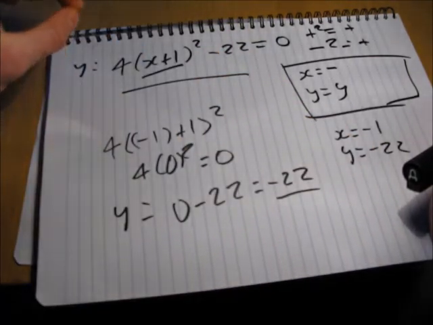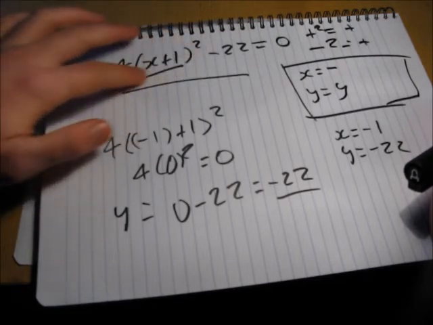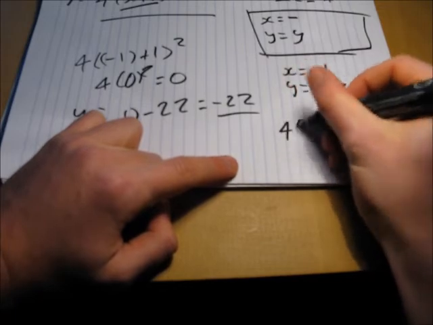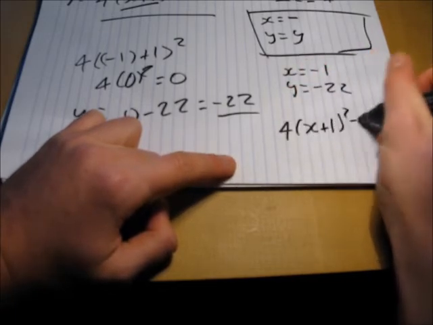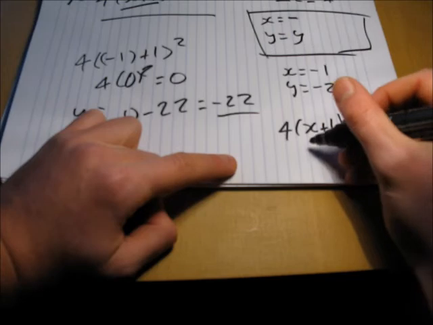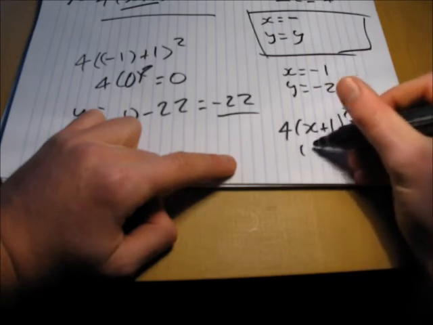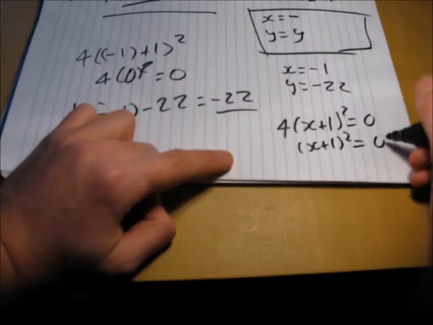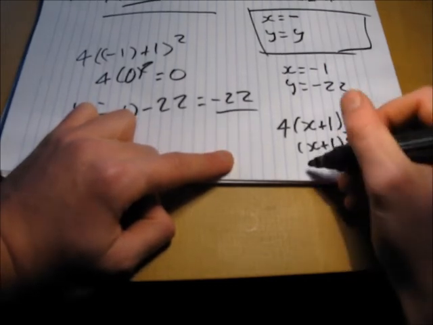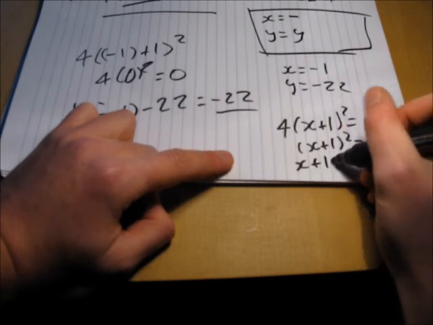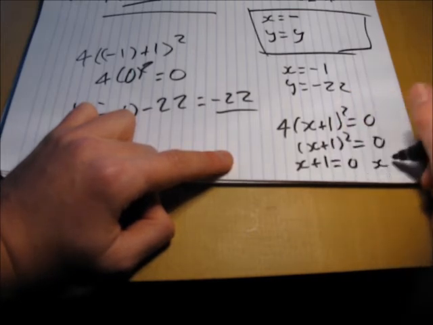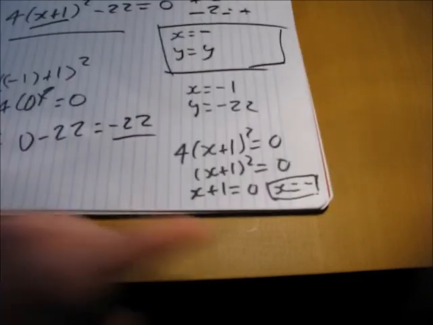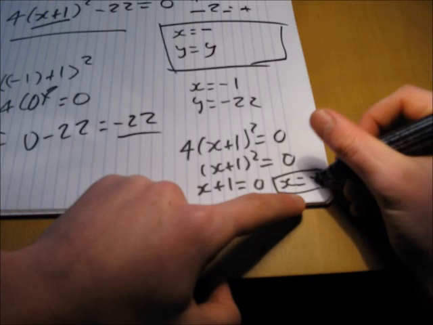So therefore, this part of the equation is 0. I can show that in one other way. So we have 4(x plus 1) squared equals 0. You'll see that when you divide it by 4, and you still have x plus 1 squared, it still equals 0. When you root it, square root of 0 is 0, so x plus 1 equals 0. So therefore x equals minus 1 when you solve it. Okay, x equals minus 1.